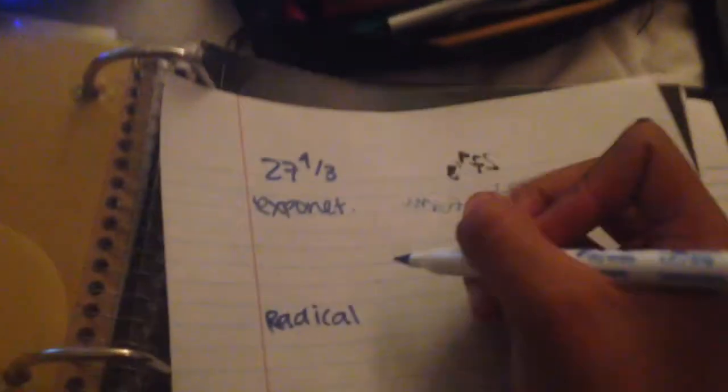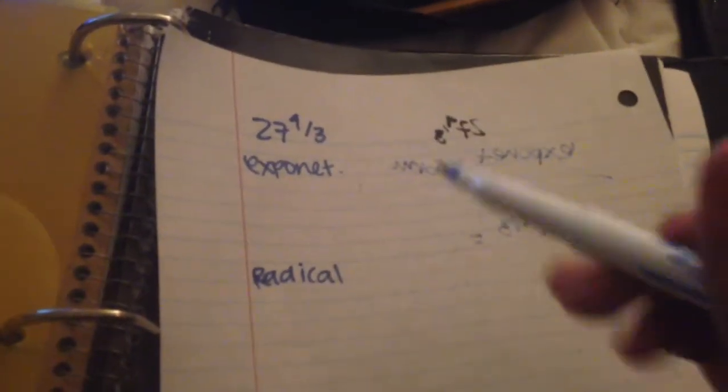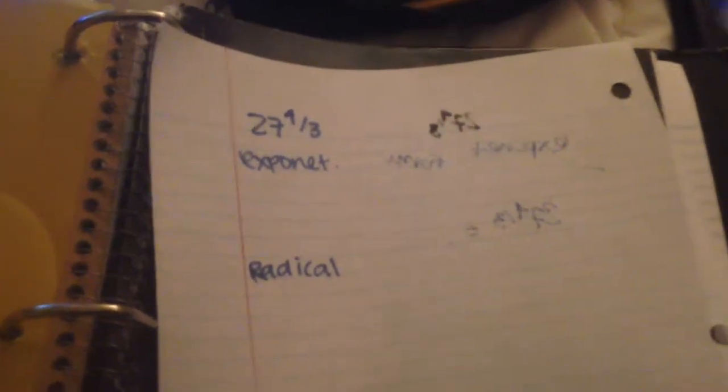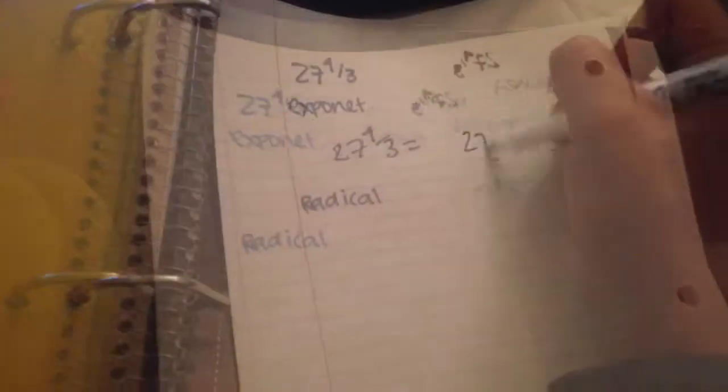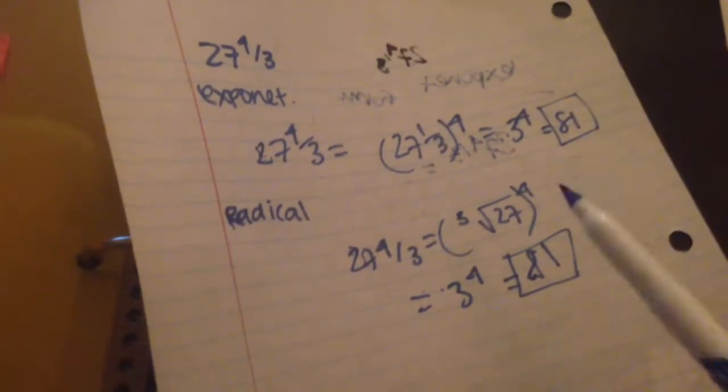Okay, so if we want to simplify 27 to the 4/3 power, we can do it in two ways. The first way, the exponent way, you take the 3 and make it 1/3, so you do 27 to the 1/3 power, and then you times it by 4. The radical way, we'd take the cube root of 27 and then times it by 4. So let me show you what that looks like. And then see, voila, you get 81 and 81.